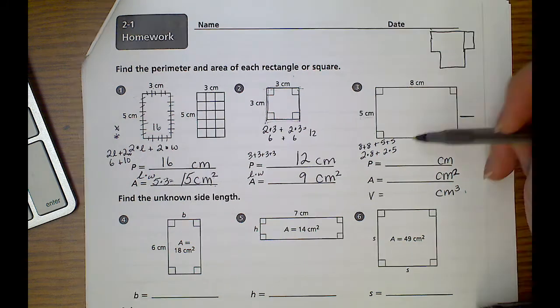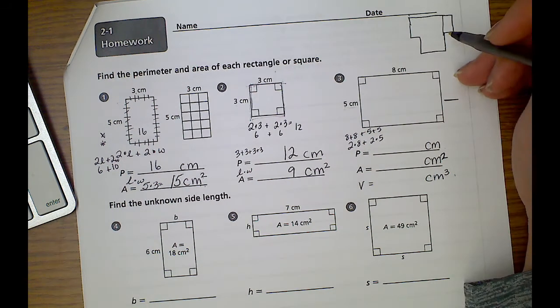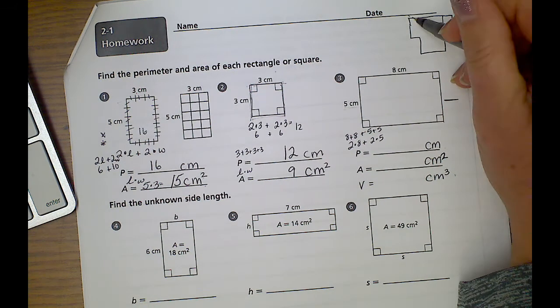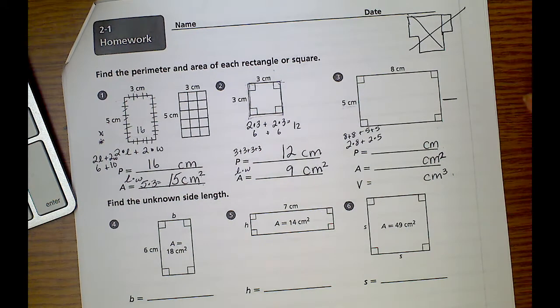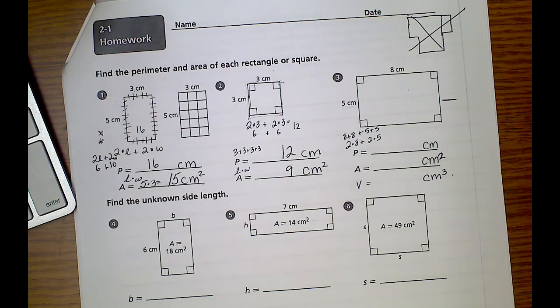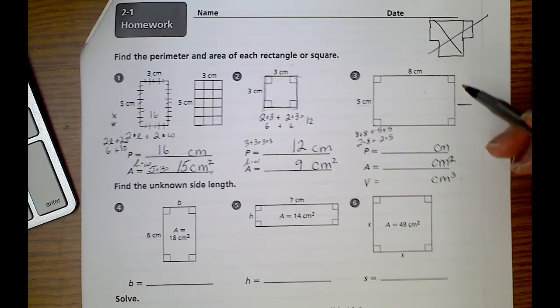Not a lot of things in this world are very rectangular like this. Even my room is not that way. It actually has an angle in the side of it, which is weird, but whatever.